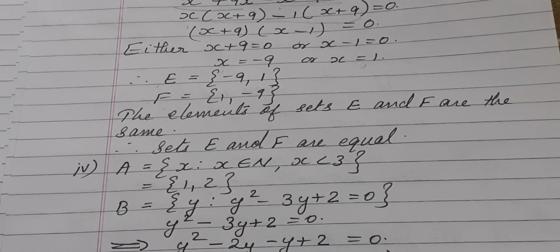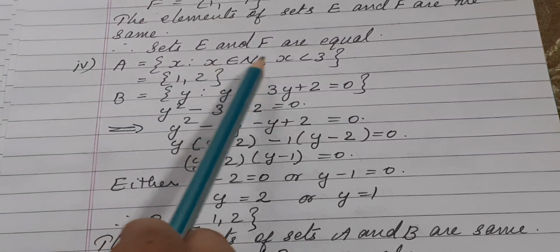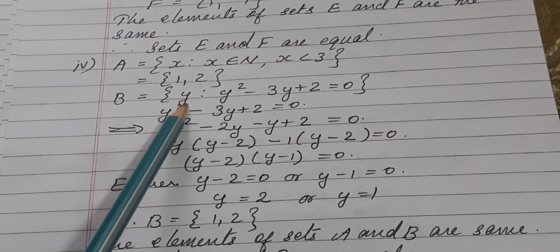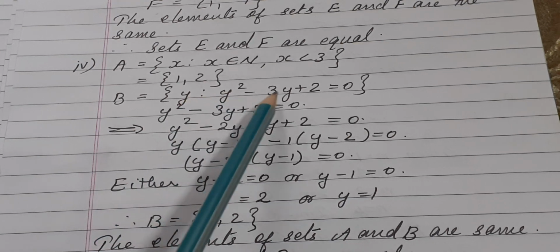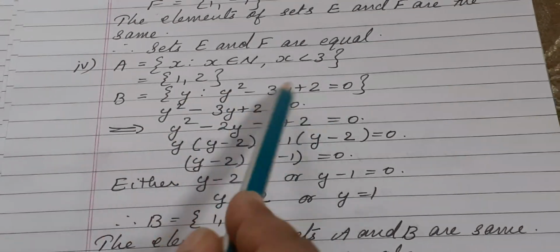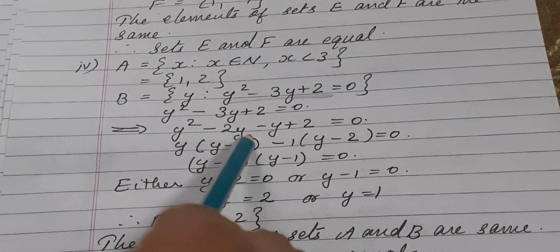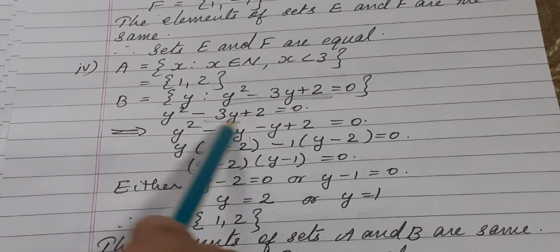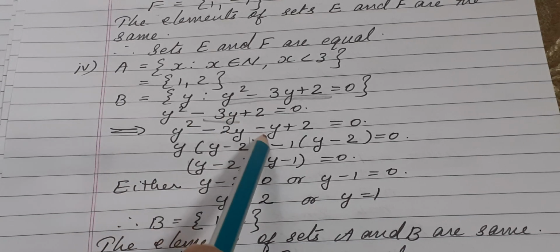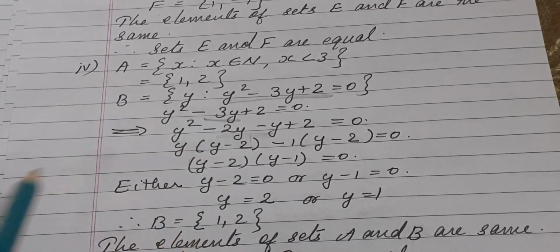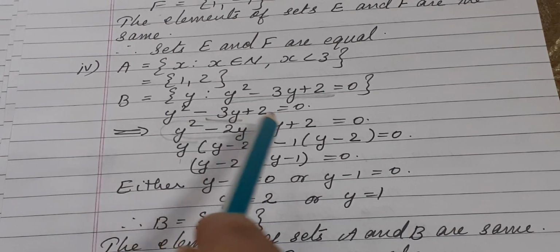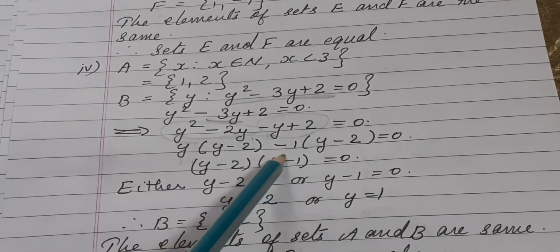Now the fourth question. A is equal to the set of all x such that x belongs to N and x less than 3. Which elements? Elements 1 and 2. B is given as the set of all y such that y squared minus 3y plus 2 is equal to 0. This is the condition given. Take that and solve for y. Okay, so here minus 3y you can write as minus 2y minus y. By adding this you will get minus 3y itself. Then from the first two terms take y outside and from the last two terms take minus 1 outside.